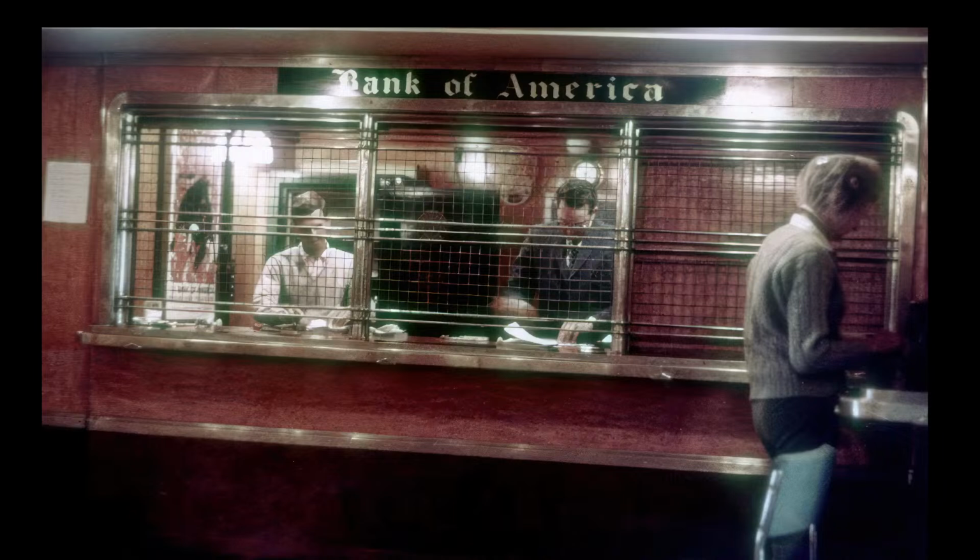Let's see here. Wait a minute, I can. Oh yeah, okay. Oh, but this is gonna be a pain in the butt. But add files.